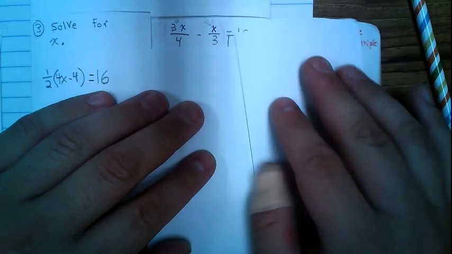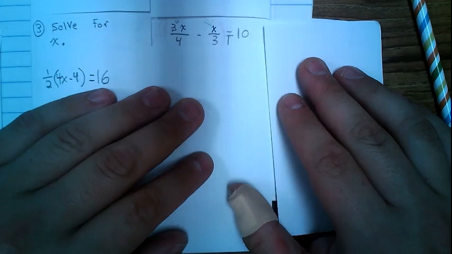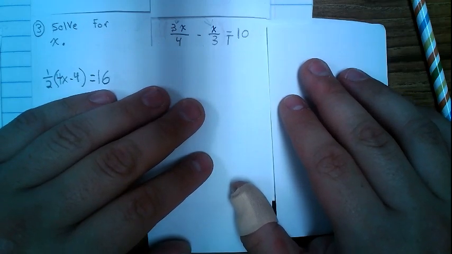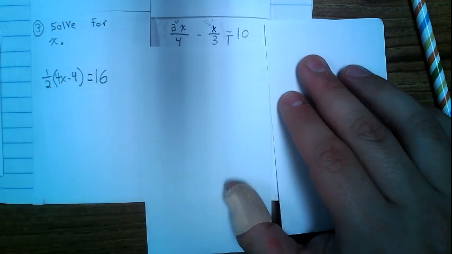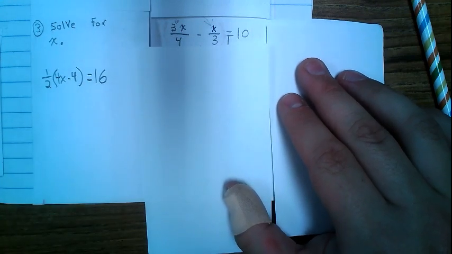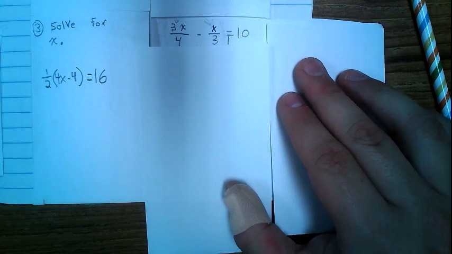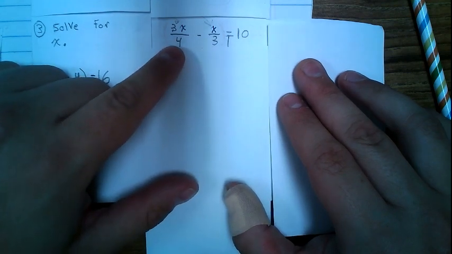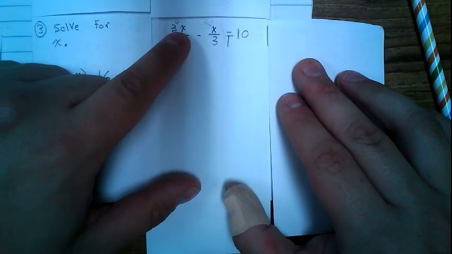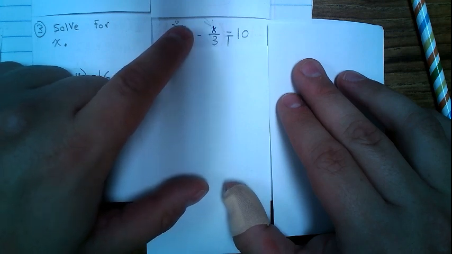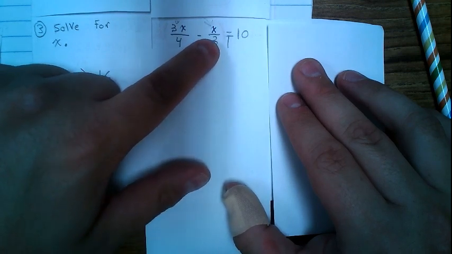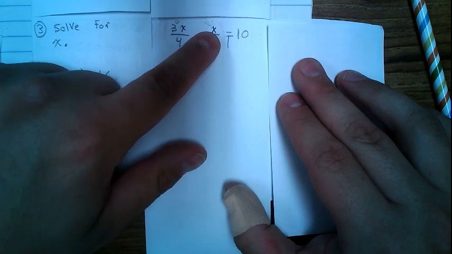And I'm going to use my note cards to go through the steps. So this would look a lot easier, right, if I didn't have the fractions. So what I have to think about is, how could I get rid of the fractions? Well, let's see. If I multiplied this term by 4, it would get rid of the 4, and I just have 3x. But if I multiplied this one by 3, it would get rid of the 3, and this would have an x.